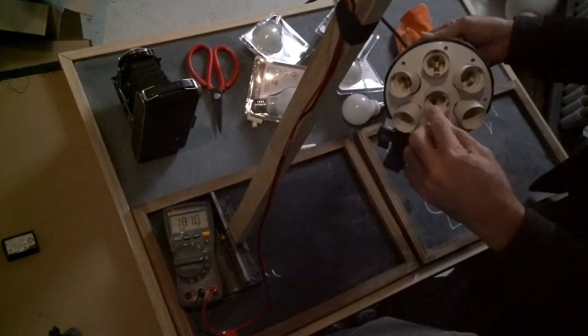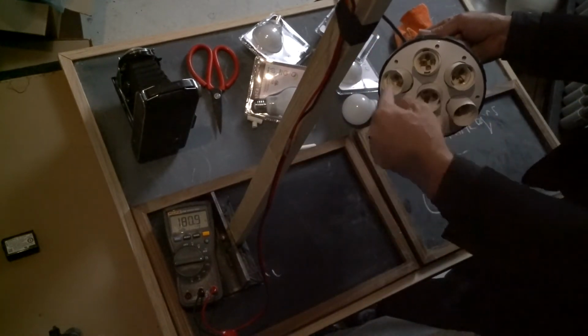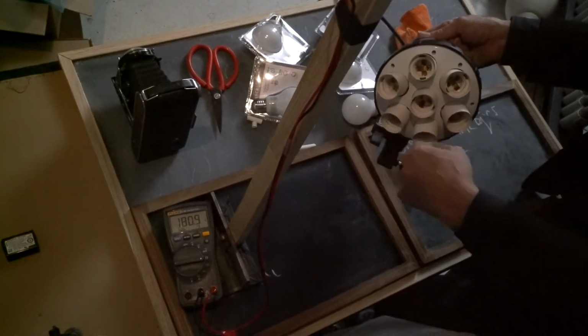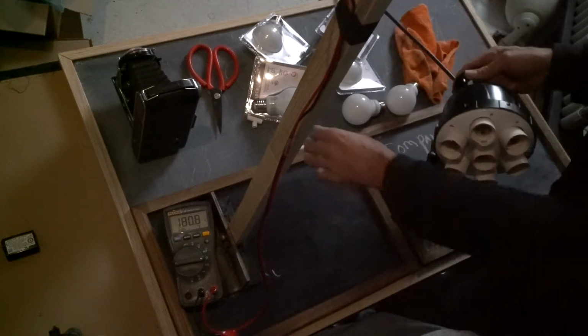So if we come to the photocell, each of these is equidistant to the photocell and shining in at exactly the same angle. So each of these 6 lights will affect the photocell exactly identically.